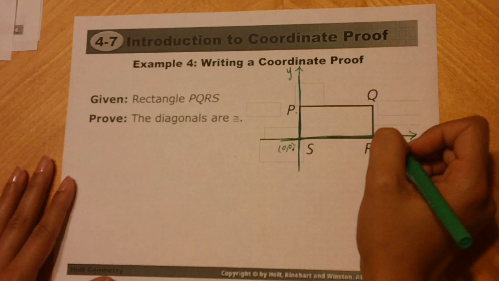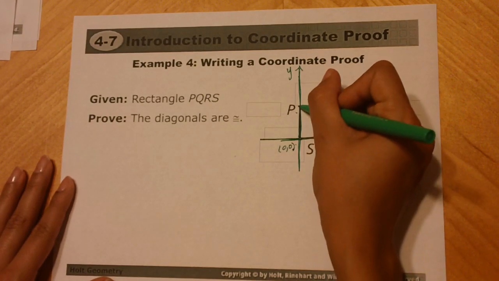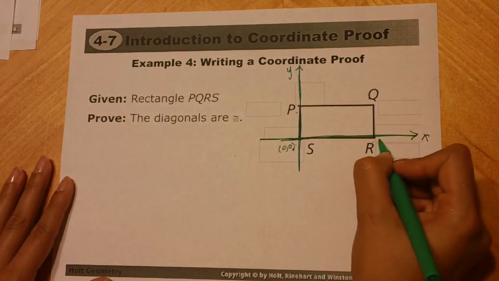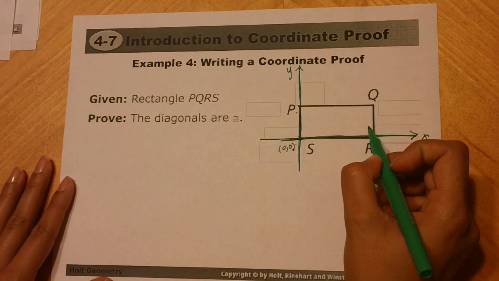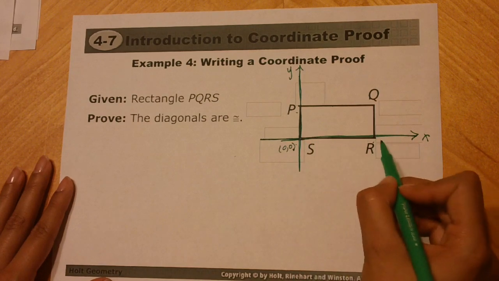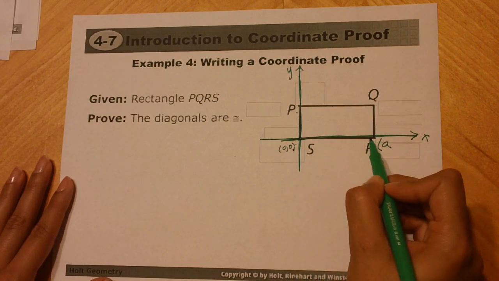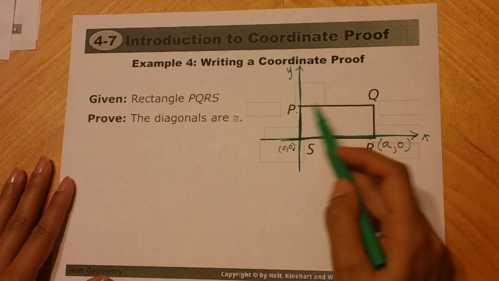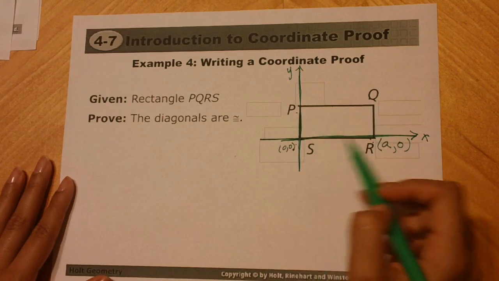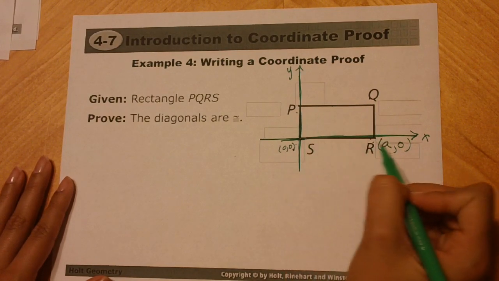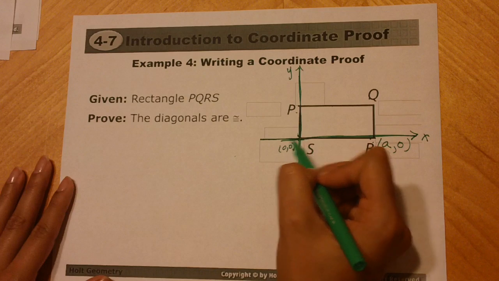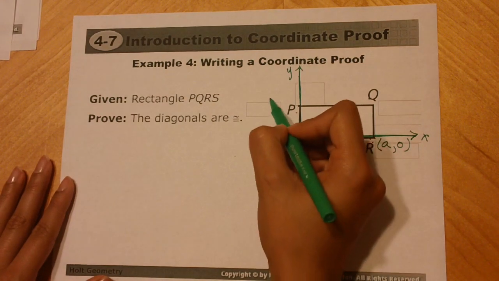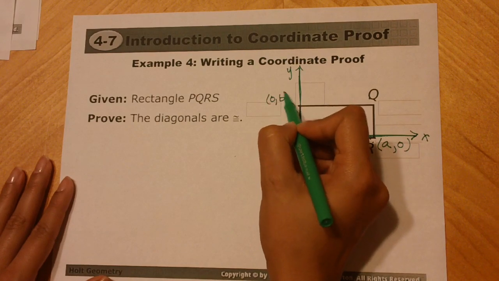I don't have any numbers for any of these, so I'm just going to make this distance right here B, and this distance across here, A. So if that's the case, then from here to here, I'm going to go A units to the right and then up 0. You can pick whatever letter you want, it doesn't really matter. I didn't want to pick any of these because those are the names of my vertices. And then if I chose this to be B, then I'm going to go B units up, but 0 units to the right and left, so this is going to be 0, comma B.